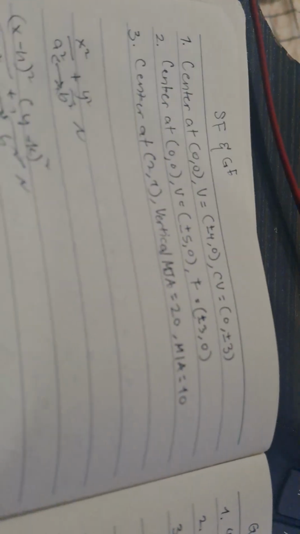This is where we can know whether we're going to use x squared over a squared plus y squared over b squared and vice versa, or x minus h squared over a squared plus y minus k squared over b squared and vice versa. By vice versa, I mean the values switch if it's horizontal or vertical. These are for horizontal, and the switched values of a squared and b squared are for the vertical.